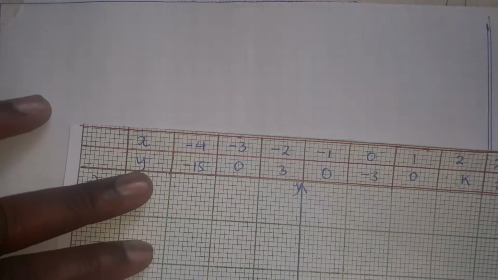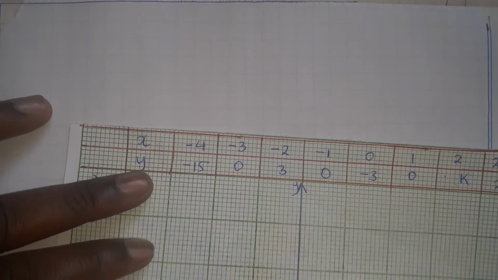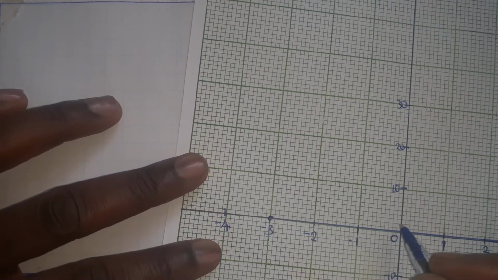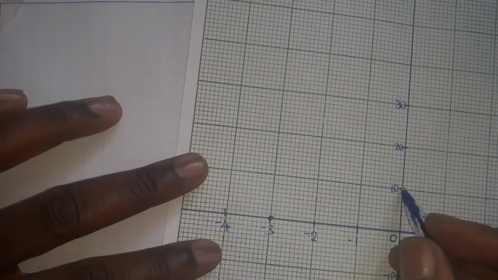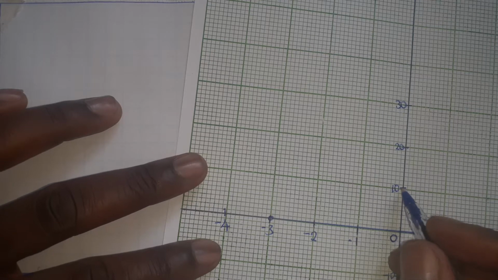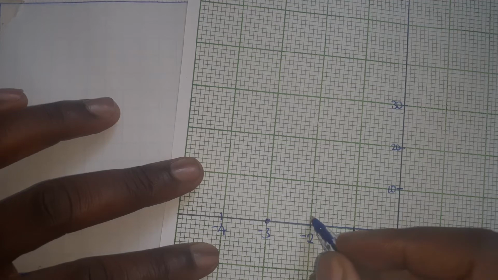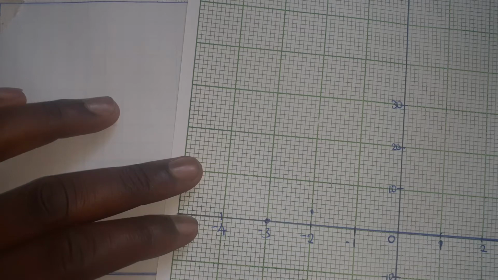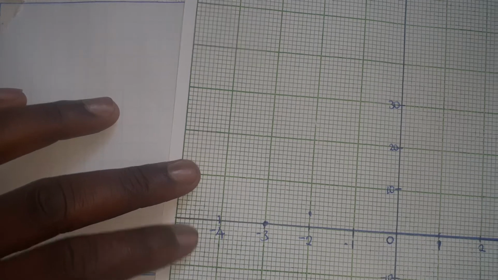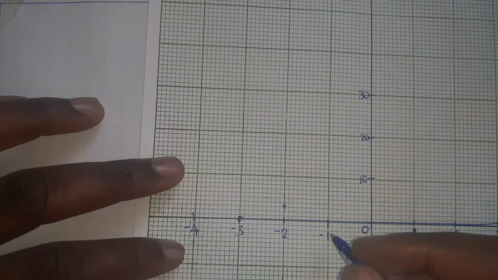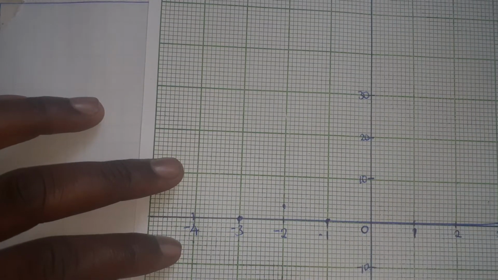And the next one is what? -2, 3. -2 is here, as you can see. So these units here, since this is 10, we just need to take each one of them as a 1. So we have 1, 2, 3. Well, this is our 3 here. Then what do we have? We have -1, 0 again to be at this point.